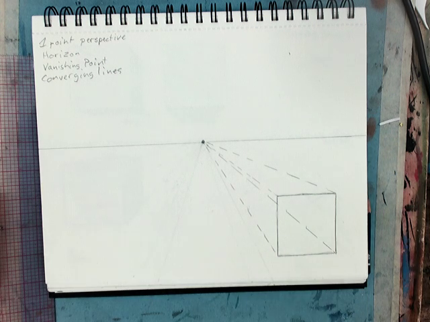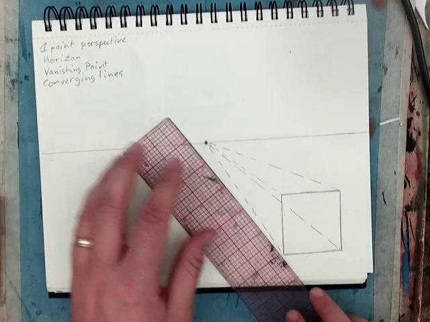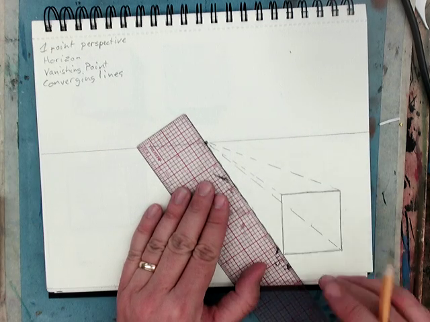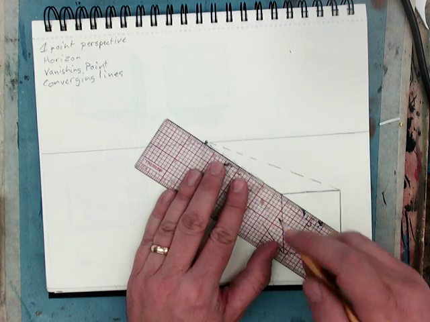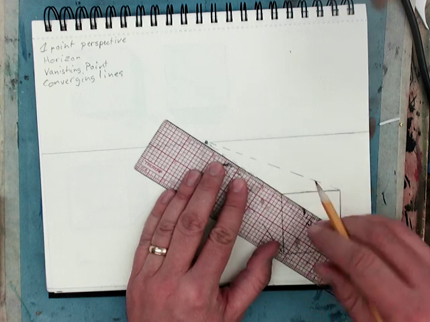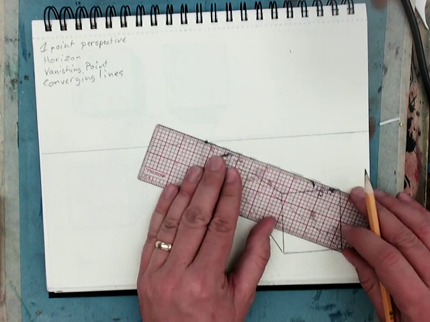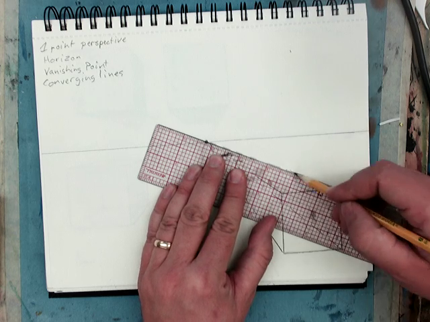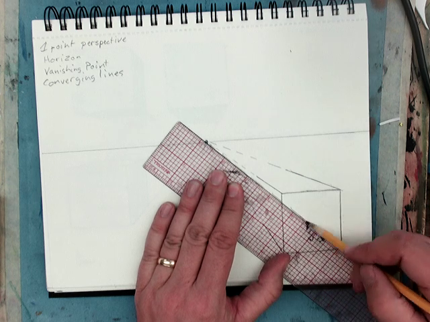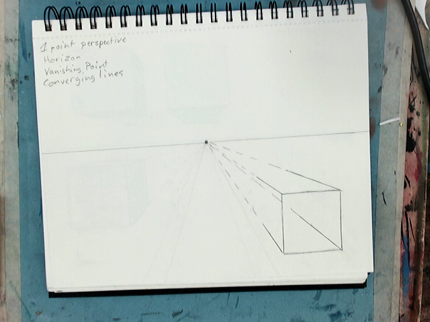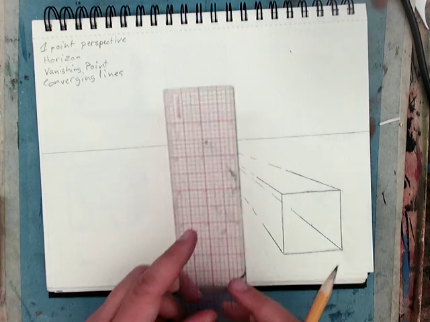All right, so next I'm going to draw on the sides of the box. So for this, I'll go ahead and just on those dotted lines, I'm going to make them a little more solid. I'm not going to go too far back. Okay, so it's kind of hard to know how far to make these converging lines go back from your initial square here. I say just make sure you draw enough and you can erase the extra.